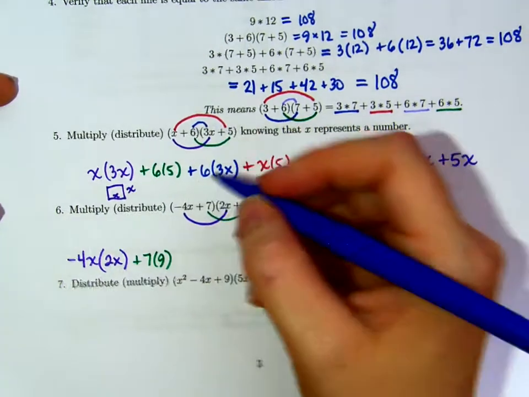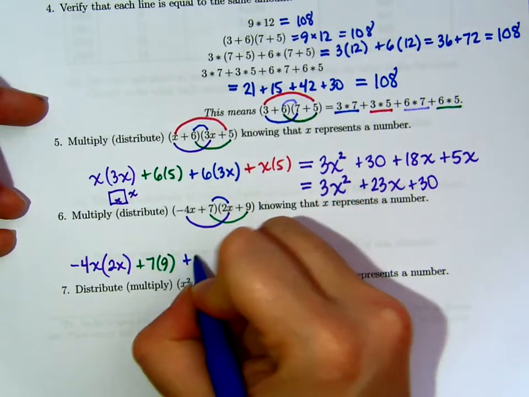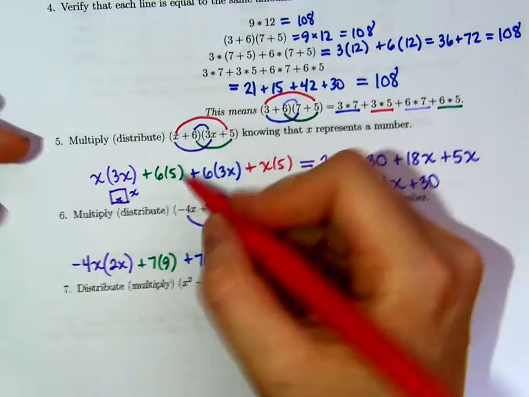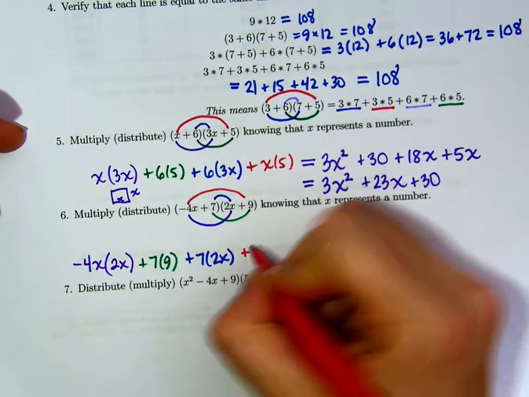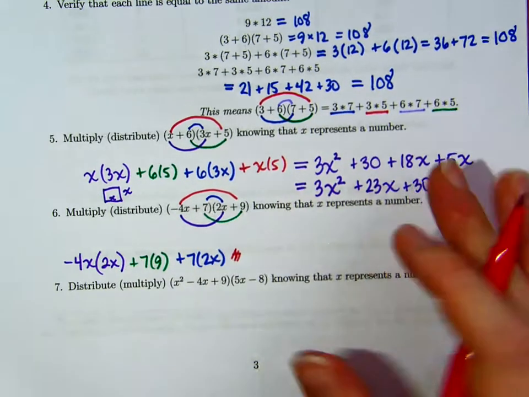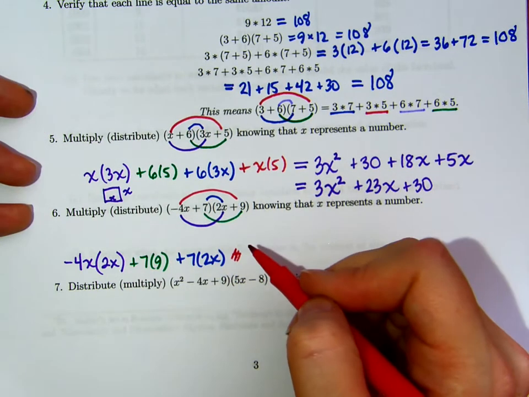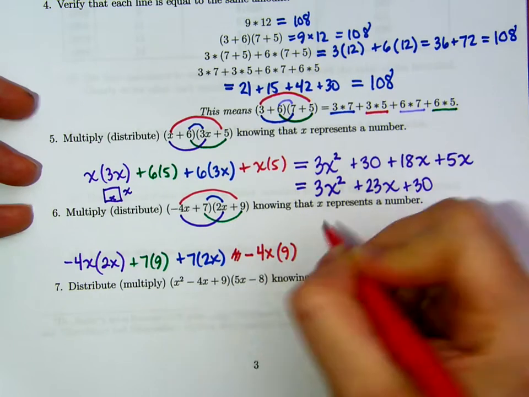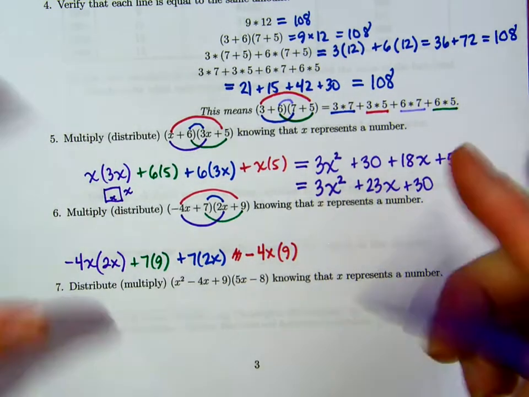Okay, I'm going to go a little bit faster now. Plus 7 sets of 2x's. And plus, oopsie, negative. So it could be plus a negative, however you want to write it, minus 4x by 9.